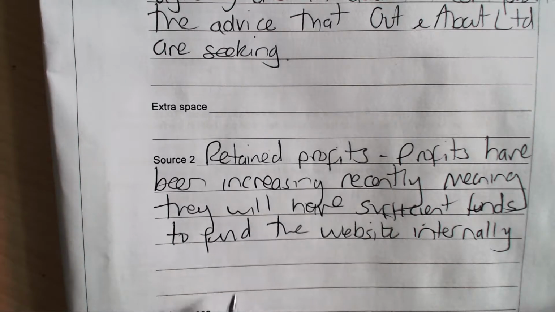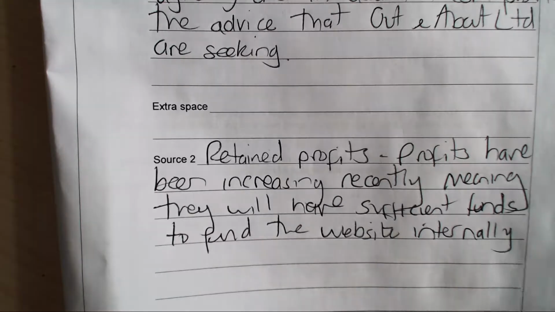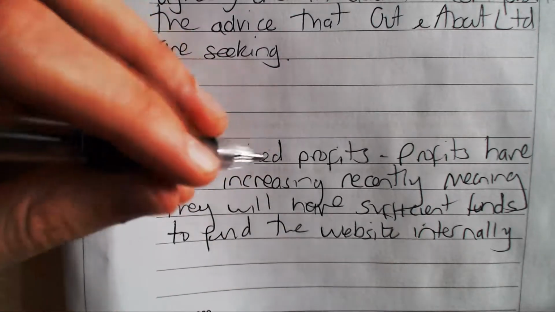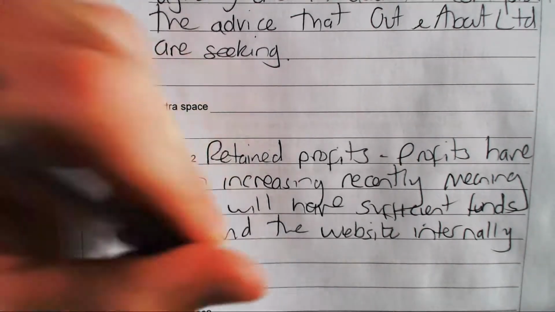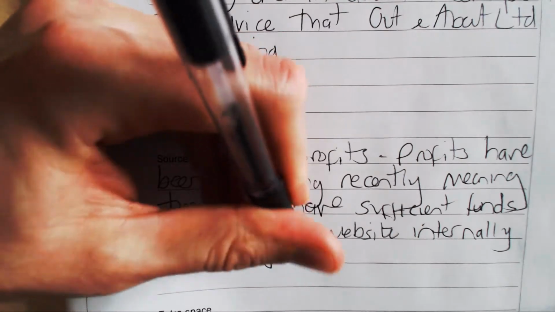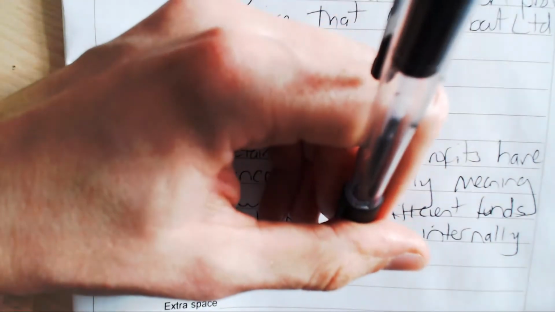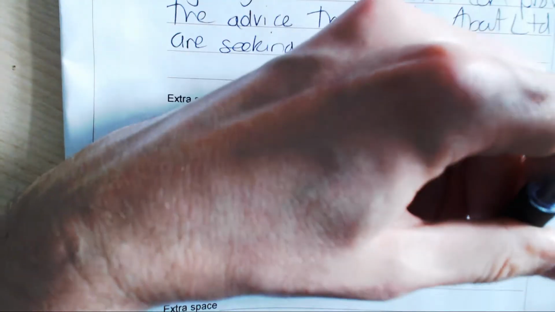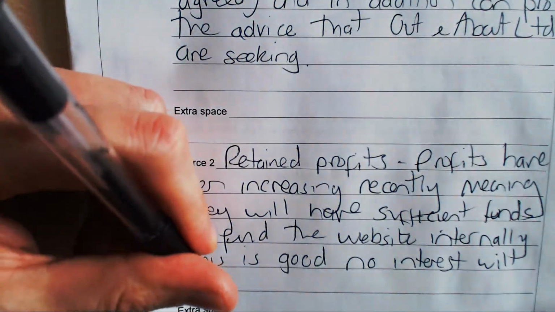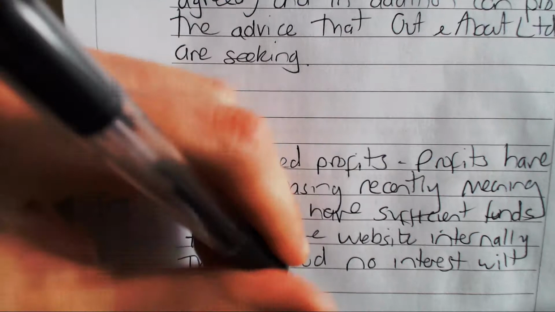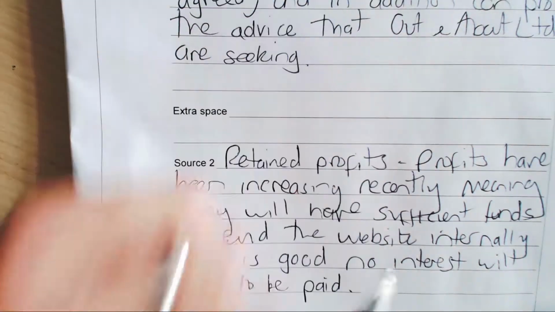So where am I going to get my third point from? Well, if they're funding it themselves, that means they don't have to pay any interest. So that's my third point. This is good because no interest will have to be paid. And there's my third point, no interest.